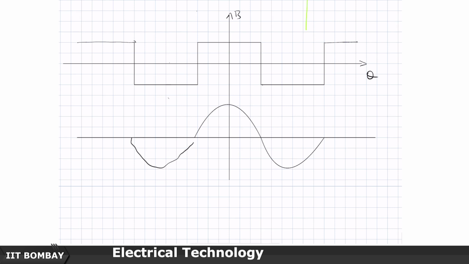this. There are advantages to making it like a sinusoid, and we will see those advantages as time goes on in this course, but with some trick of tapering we can make this waveform look like Bm cos of theta. So this waveform we can make it look like a sinusoid.